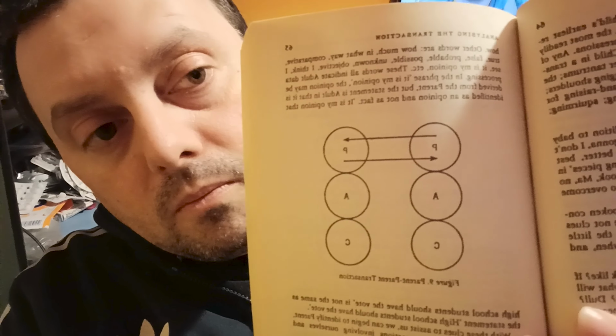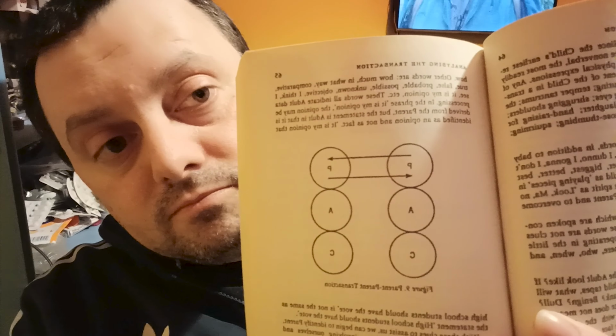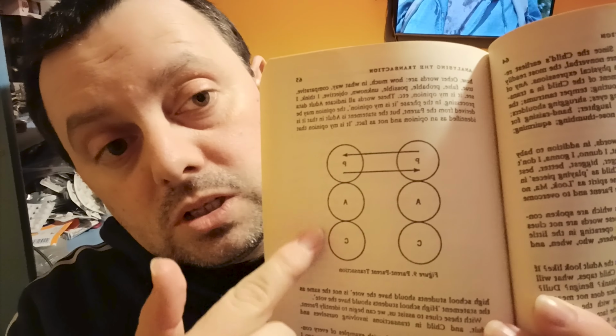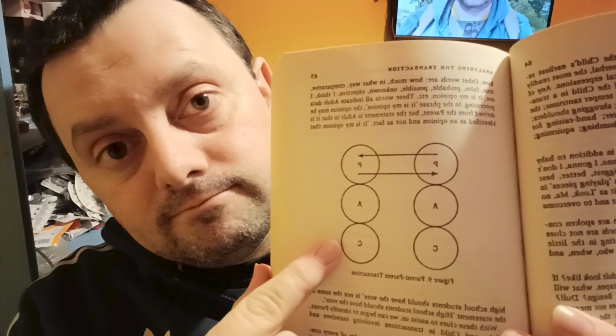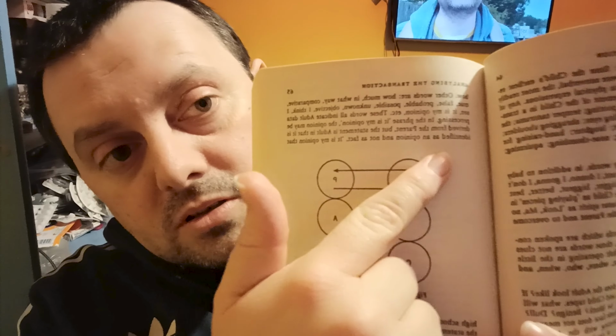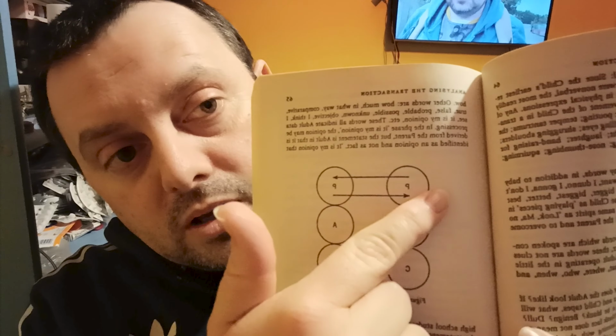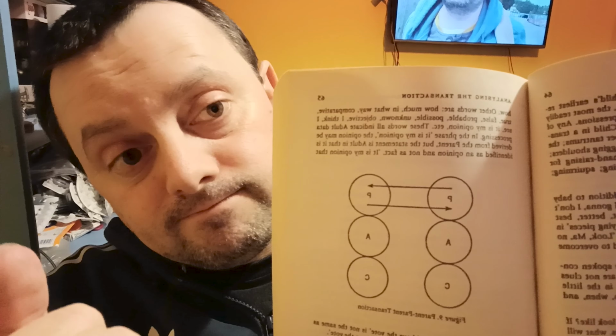Now, we got a little figure here, or a little comparison thing here, to show you the parent-parent transaction. You have a look. See? So you have parent, adult, child. And see, it shows arrow goes that way, arrow goes that way. If you wish to look at it more, I suggest you go back and pause the video.